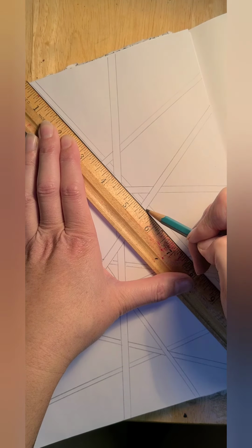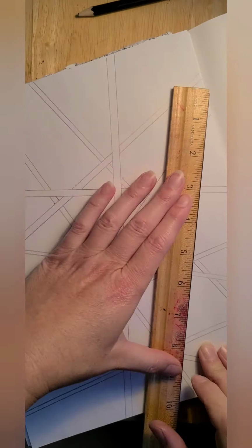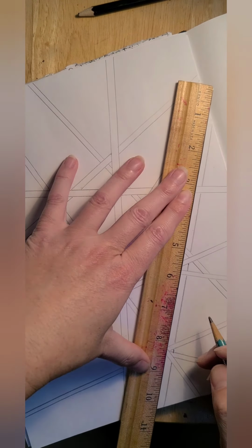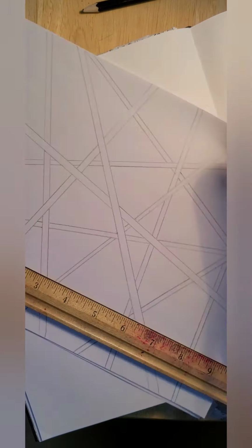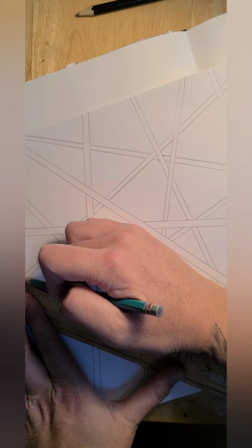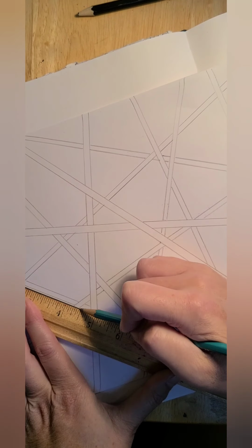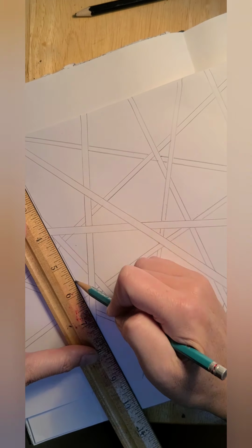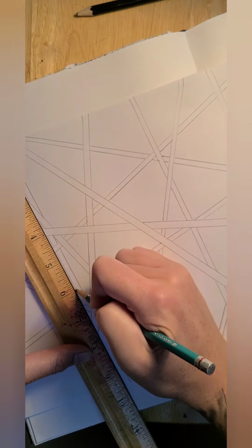You can do these with markers, pen, pencil. My pens actually smear with the ruler going over them, so that's why I'm working in pencil. Plus, I can fix little oopses. And then once you finish drawing all your lines in, you can color these or leave them.